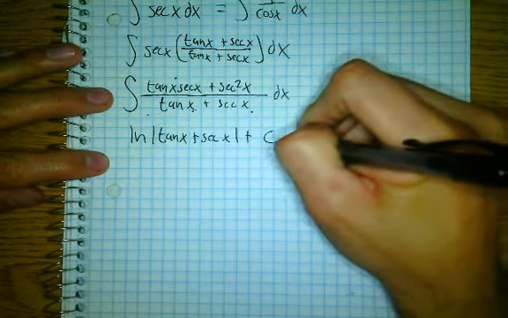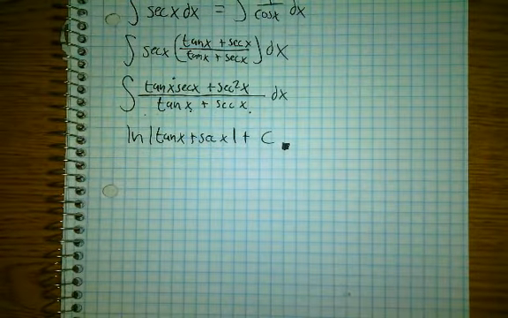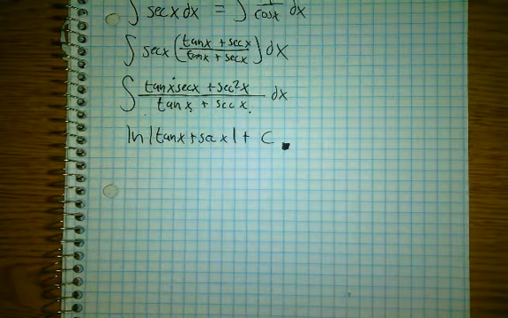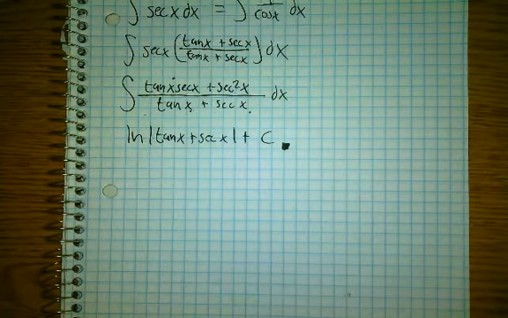Now, I have forgotten to put the absolute value on our previous problems. Why would I need an absolute value with a natural log? Because you can't take the natural log of a negative number. Cool? So we need to put the absolute value symbols with our natural logs.